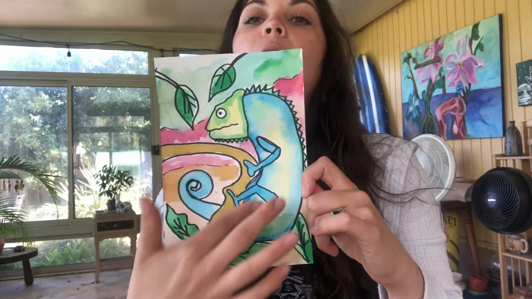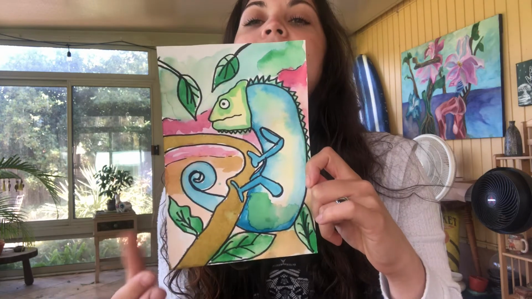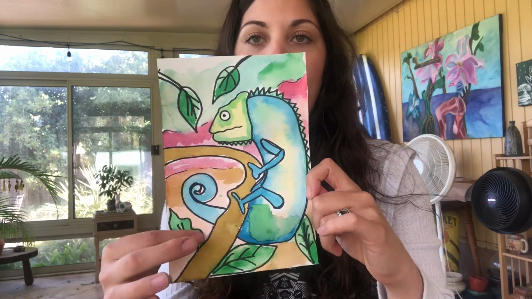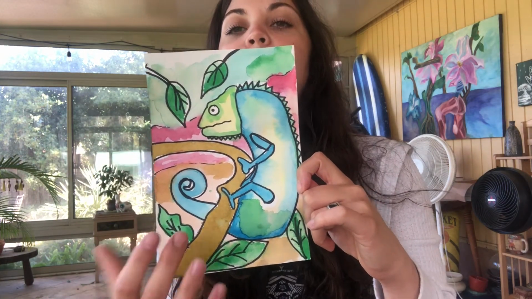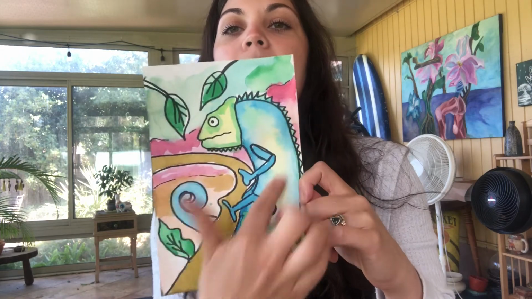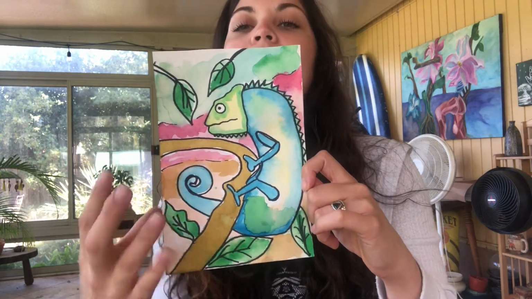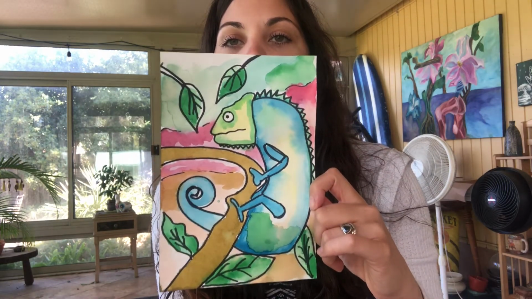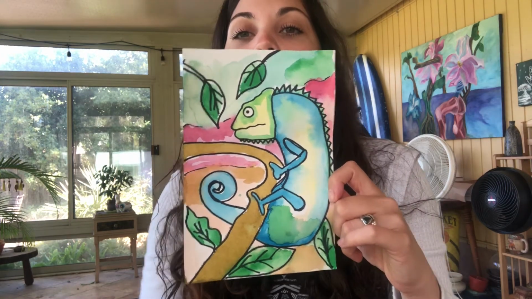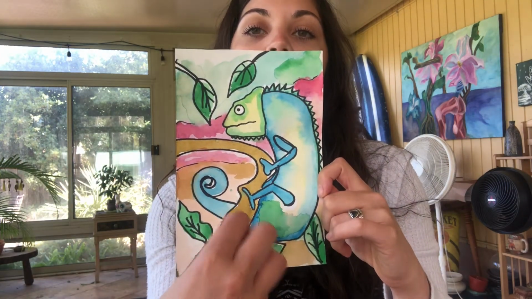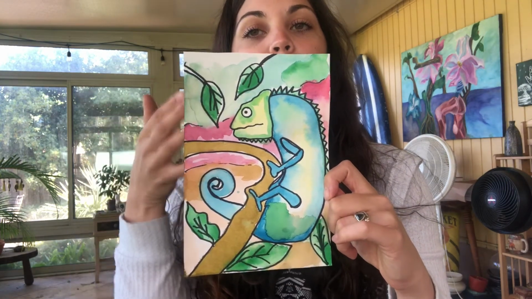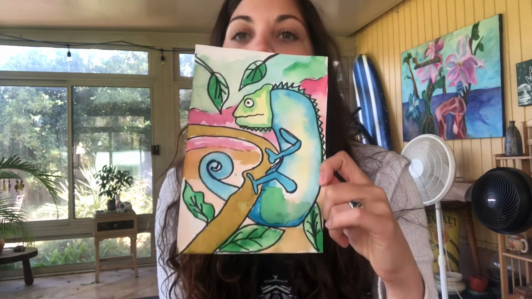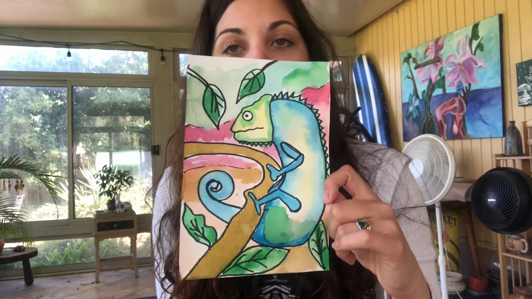We have our awesome chameleon here, and he is actually in the foreground. Him and the tree are in the foreground. And we know that they are in the foreground even though they take up most of the page still, because they are the closest thing to us. So that's also one thing that's very important when we're talking about space, which is size. So remember that anything closest to us is going to be bigger, and anything that is farther away from us will be smaller. These are ways that we can also create that illusion of space.